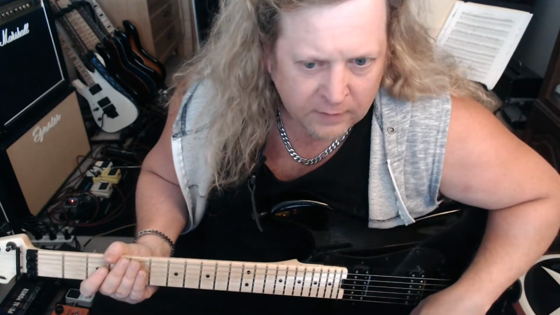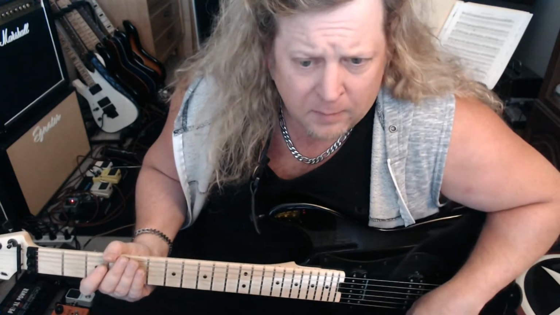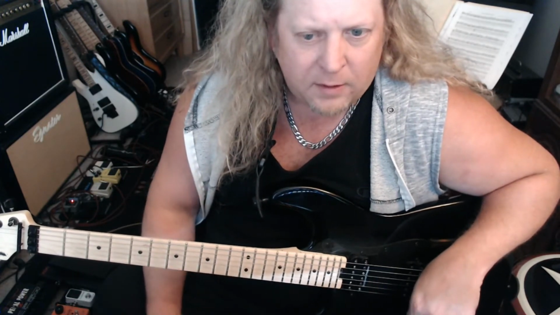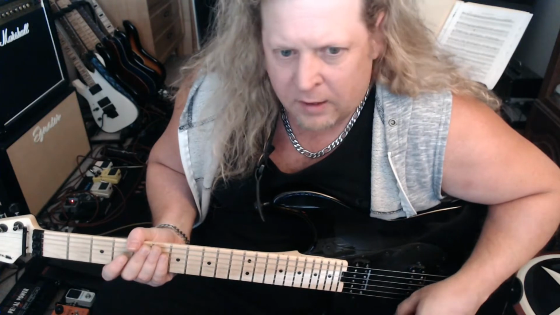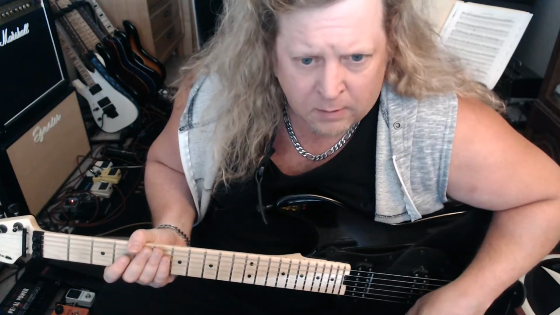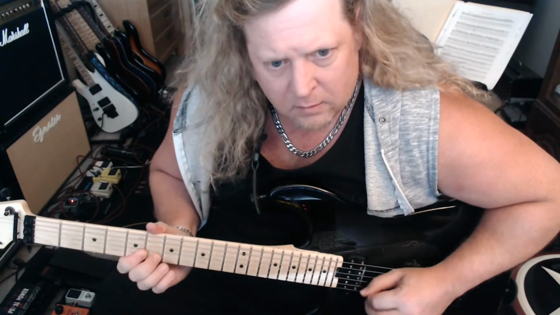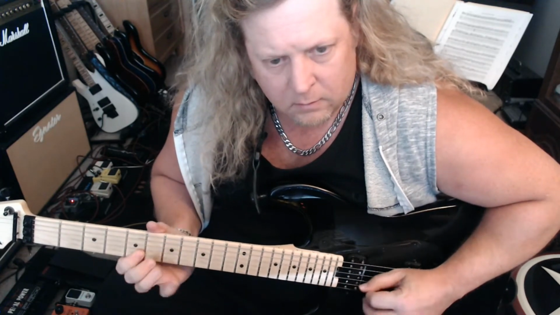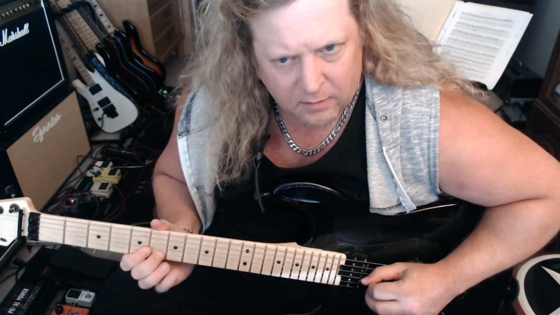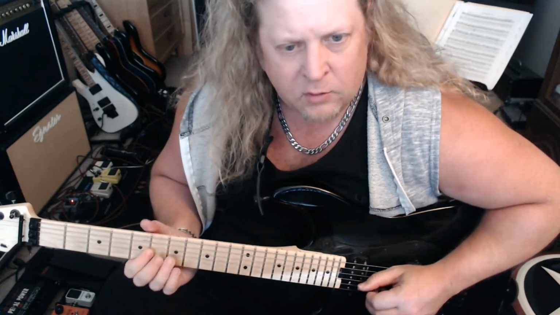Okay, so first I just want to show you the lick. The tab's in the description below, so you can follow along if you want to. It's basically a lick that's joined together by two different ideas. The first idea is eighth note triplets, kind of a Randy Rhoads style thing, with the A minor blues scale mixed with notes from the natural minor scale. So the first part of the lick goes like this. Okay, 1, 2, 3, 1, 2, 3. Hopefully you can hear those triplets.